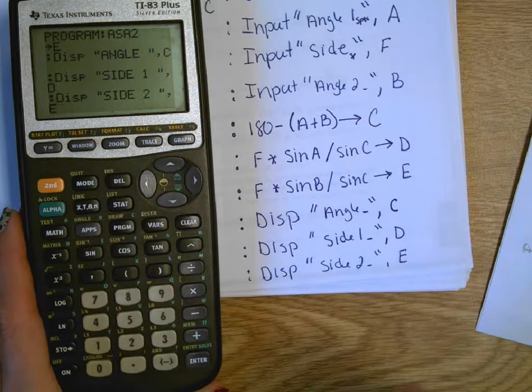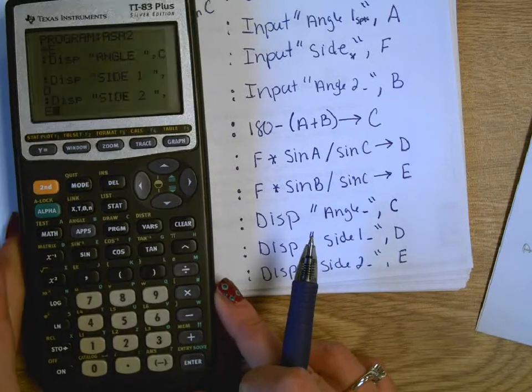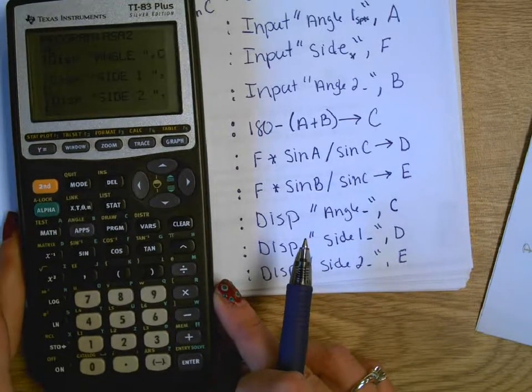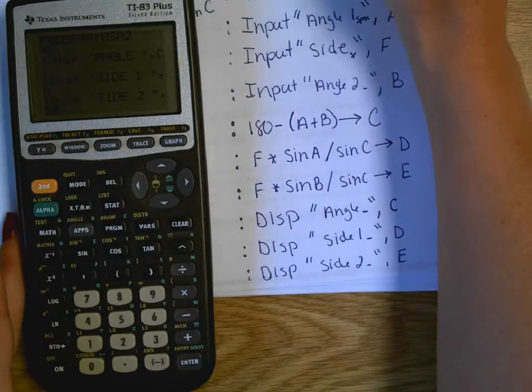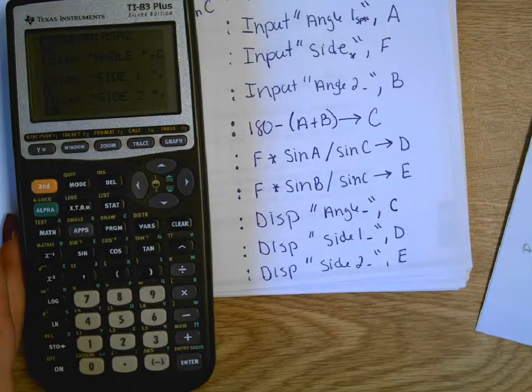After we do the last number, you don't have to hit enter again. It's not wrong to, but you don't have to. Wait, do we hit enter after that one? You don't have to, no. It's not wrong to. It should be fine.